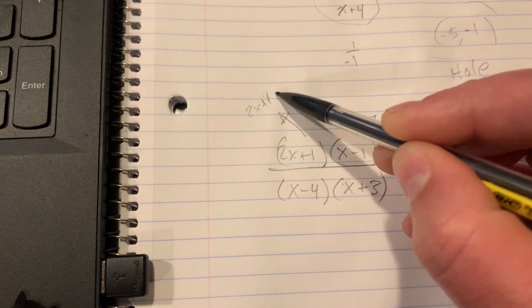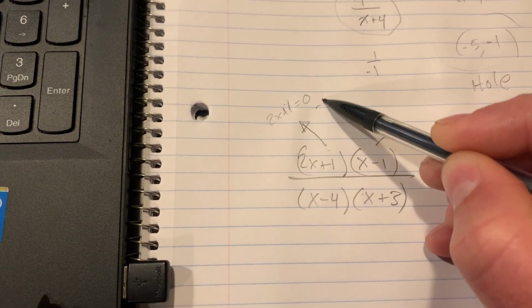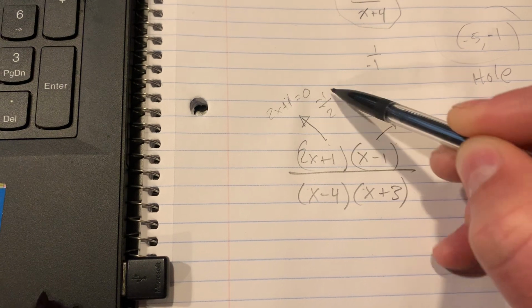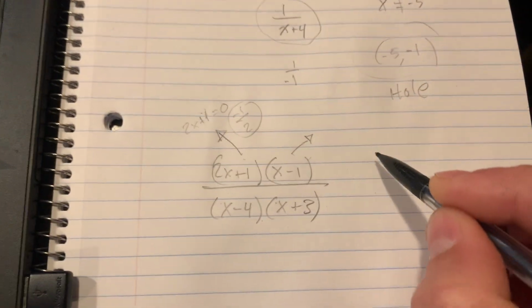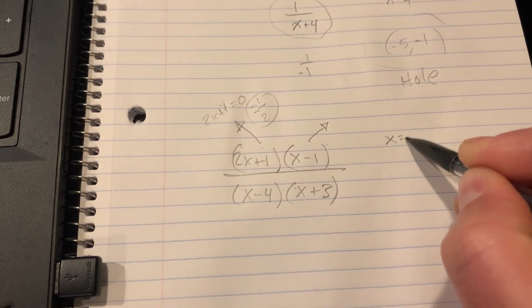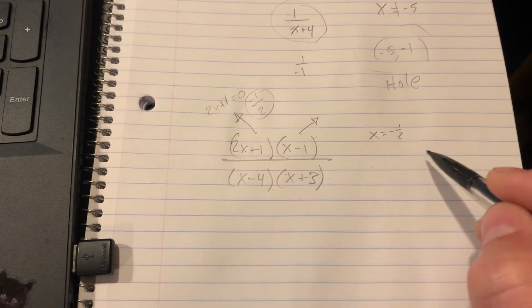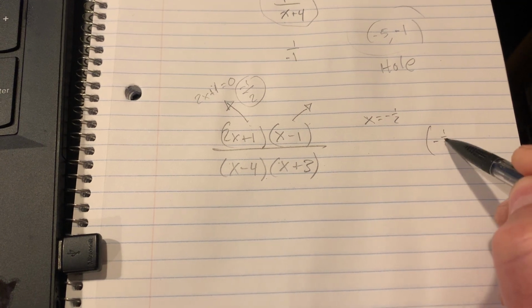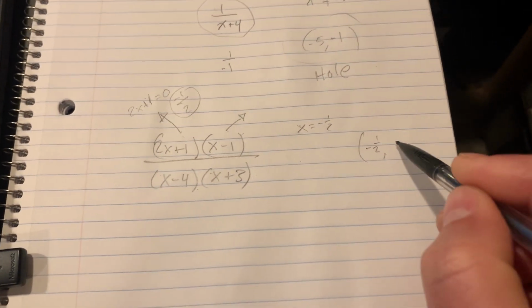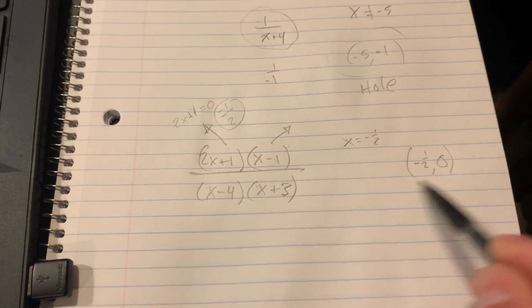2x plus 1 equals 0, subtract 1, divide by 2. So when x equals negative 1/2, you have an x-intercept. That's when y will equal 0. So that's one of your x-intercepts.